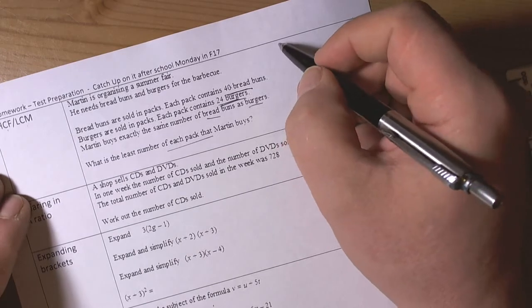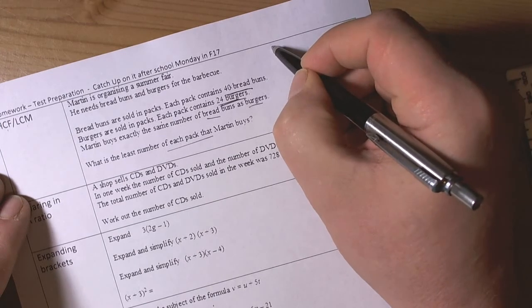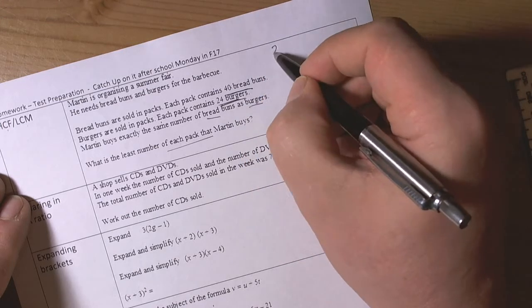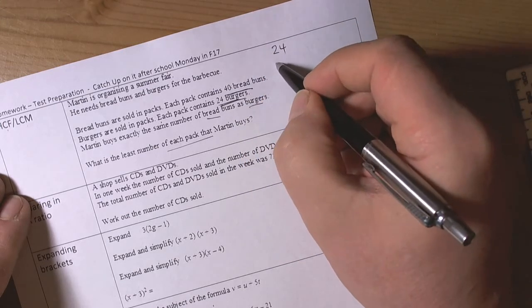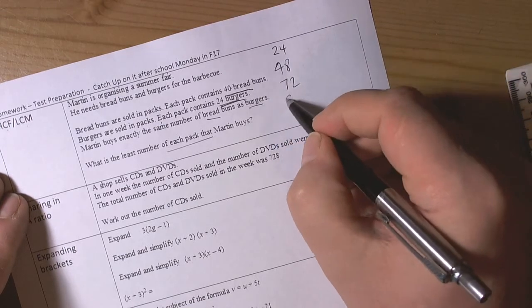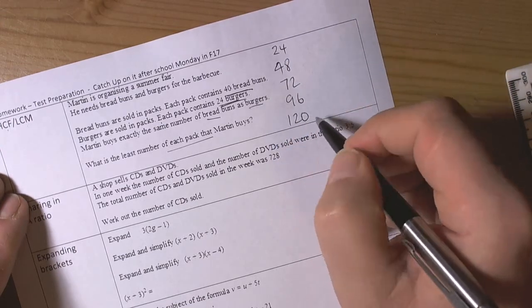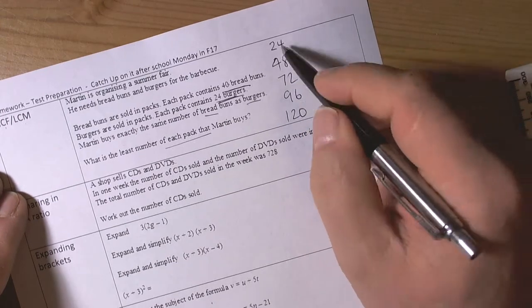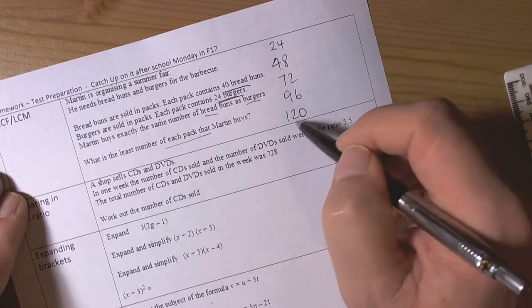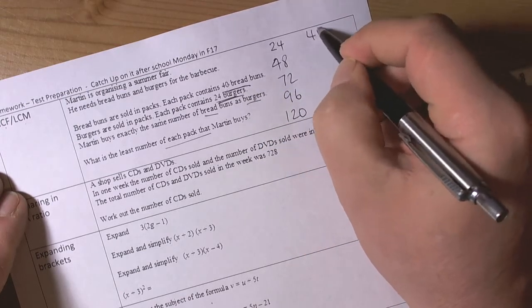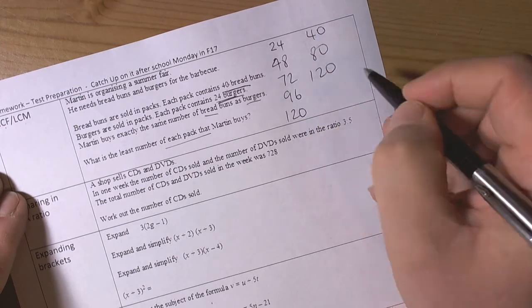Quite often, a quick way to do that is to write out the times tables. So 24 is the smaller number, so I'll start writing out the 24 times table. So 24, keep adding 24, so 48, 72, 96, 120, and usually within a few lines you can start to see, well, 120 looks familiar, 4 times 40 is 160... so it looks like in the 40 times table we're likely to find 120.